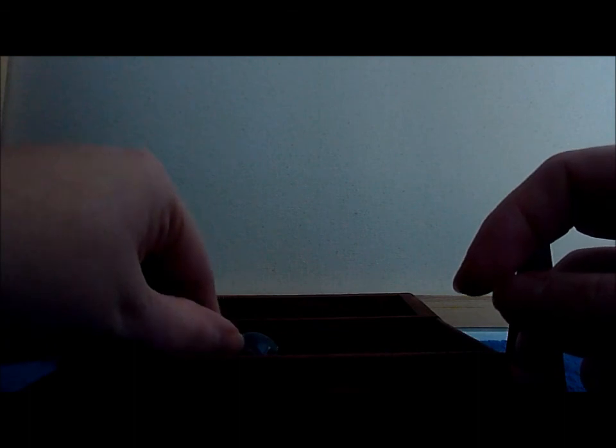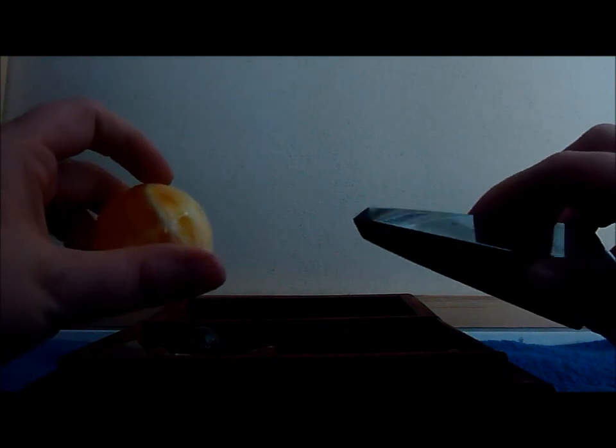I really love this one. I don't think that these two will fit in there.